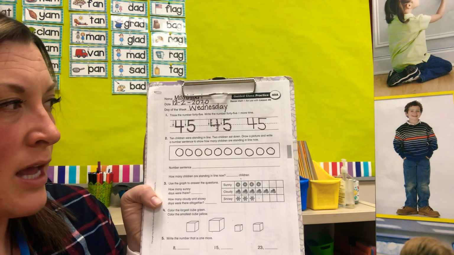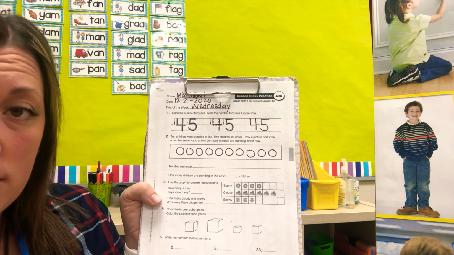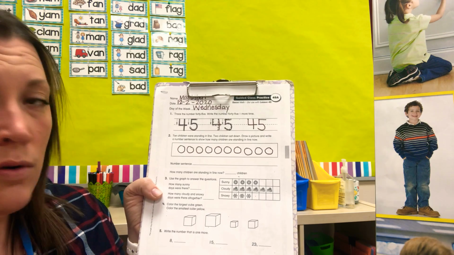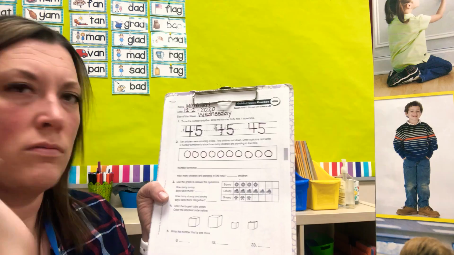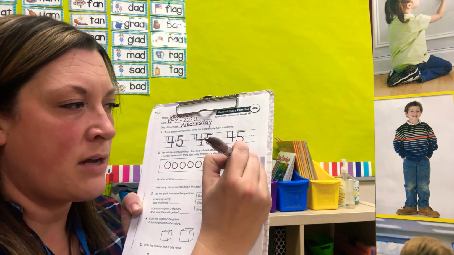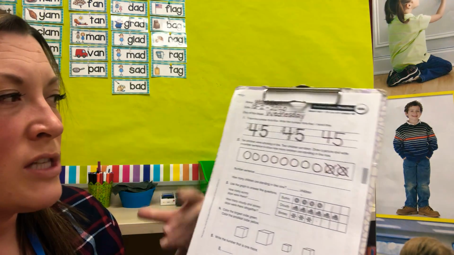Ten kids were standing in line. 2 of the kids sat down. So are we adding 2 kids or are we taking away 2 kids? We're taking away, right? Because 2 of them sat down. They got out of line. So let's draw the number sentence.